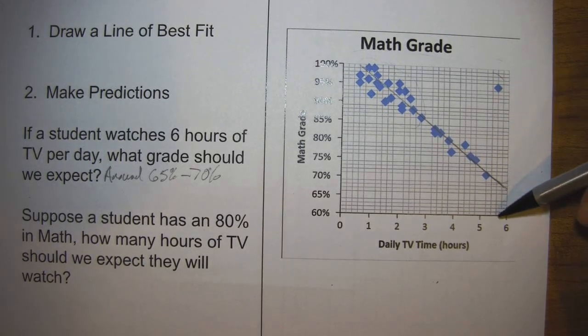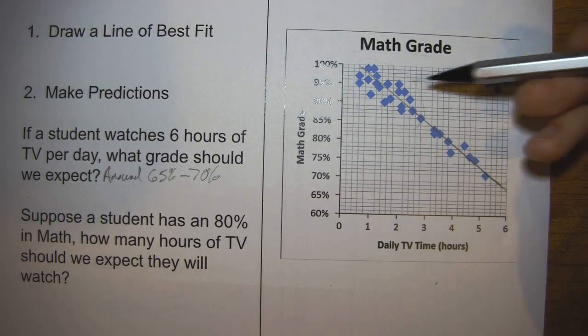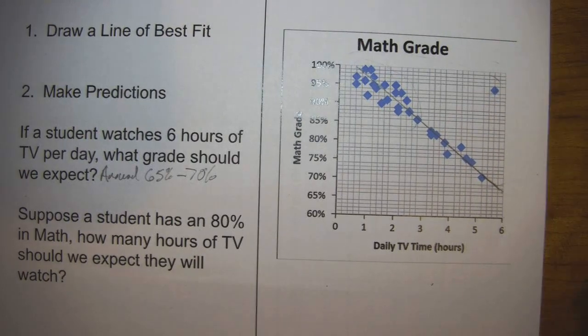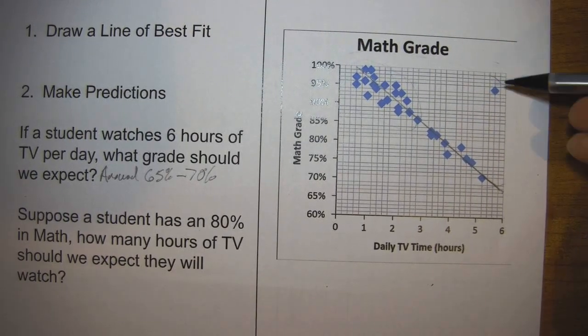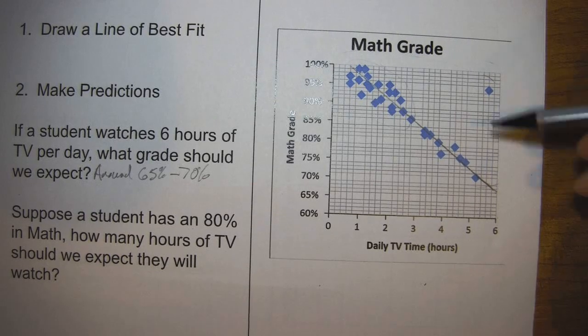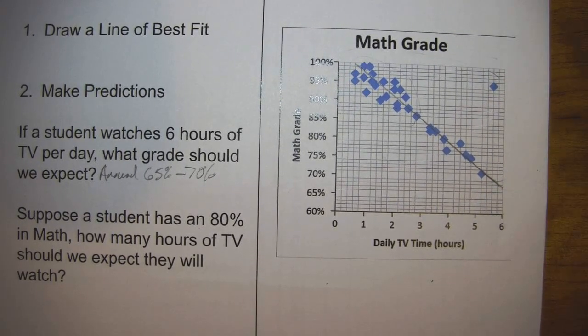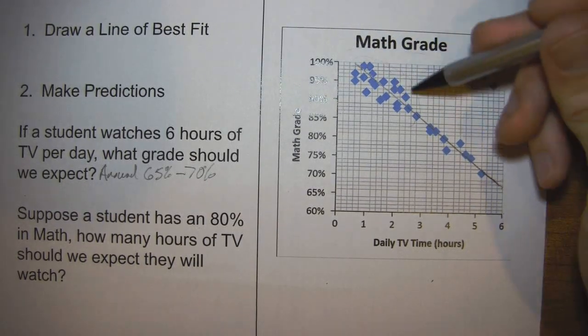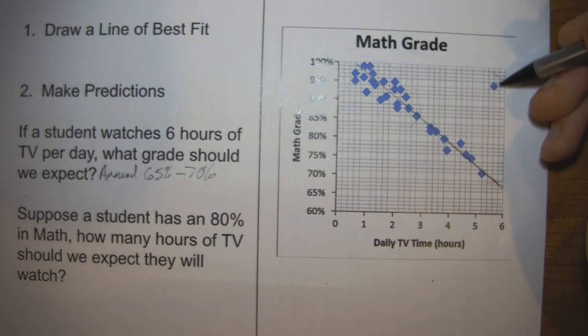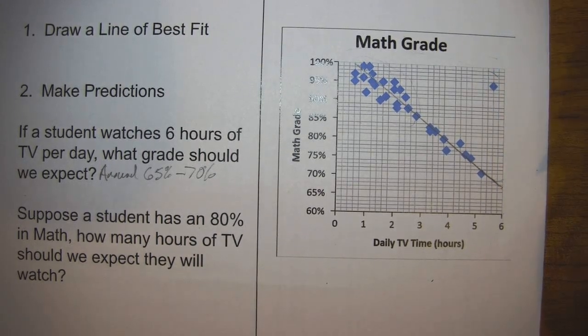Now, some people might say, well, wait a minute. This person watches somewhere around maybe 5.5 hours, and they're making a 95 in the class. Shouldn't that count for something? Well, maybe, but this person clearly is an outlier. You know, maybe this is a person who's repeated the class. Maybe this is a person who just, when they hear things, they automatically remember it, so they don't have to study too much. But clearly, they are not the norm. So when I'm making my prediction, I'm probably not going to give a lot of credence to that individual.